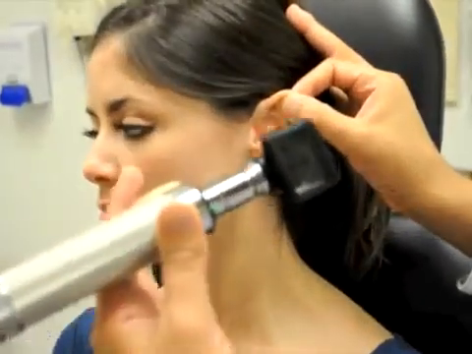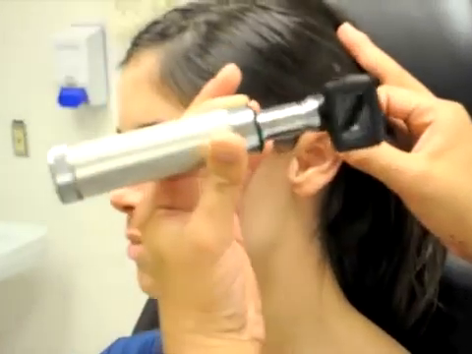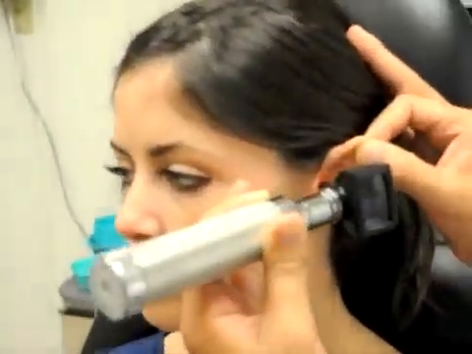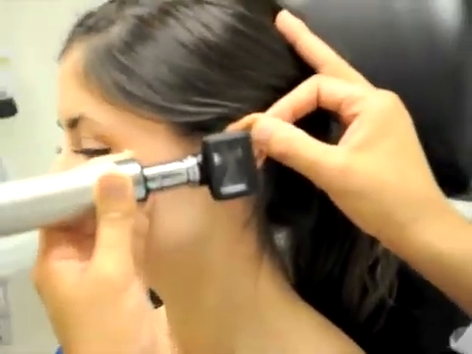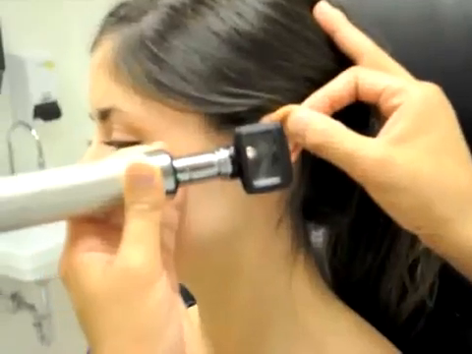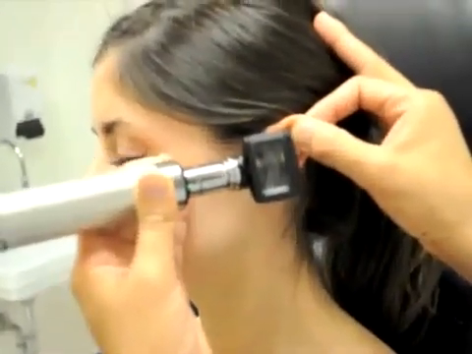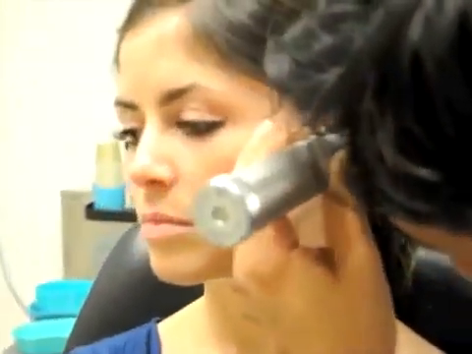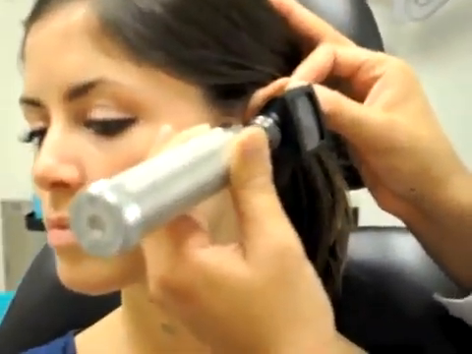The next thing I do is I take my otoscope and I rest my hand on Brittany's cheek here and insert the otoscope into her ear, taking care not to go too deeply, as this will cause her pain if the otoscope actually contacts her bony external auditory canal. Then I can look through the otoscope and examine the necessary structures of her ear.